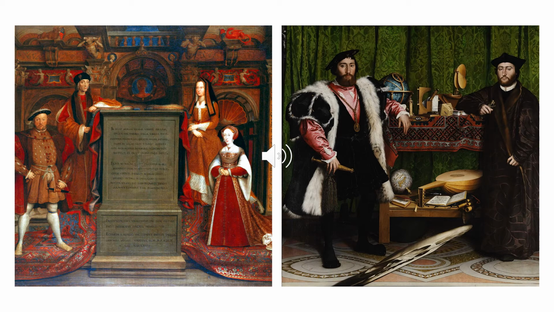What I think is most striking as a comparison of these two pieces, though, the Ambassadors from 1533 and then the Whitehall mural of 1537, is their composition. So a comparison of the composition, I hope, can be seen pretty immediately. Of course, we've got a difference.